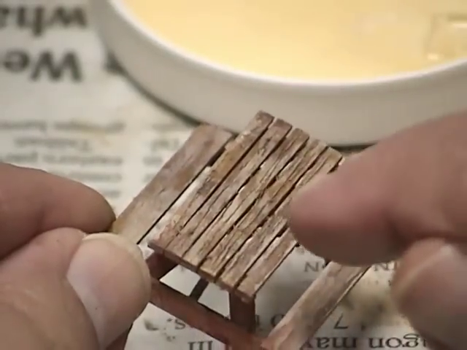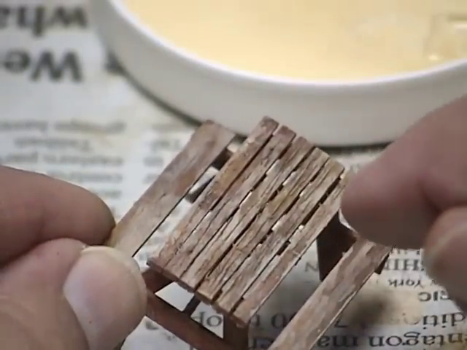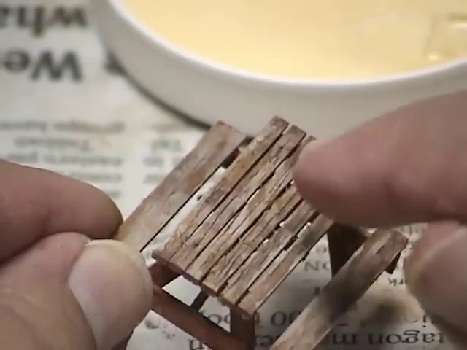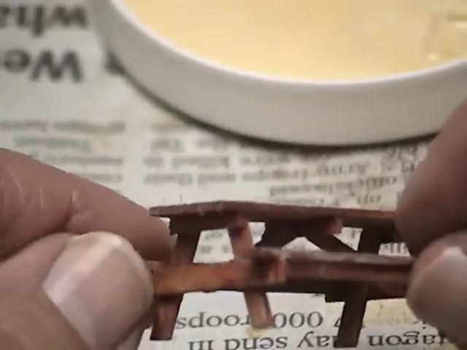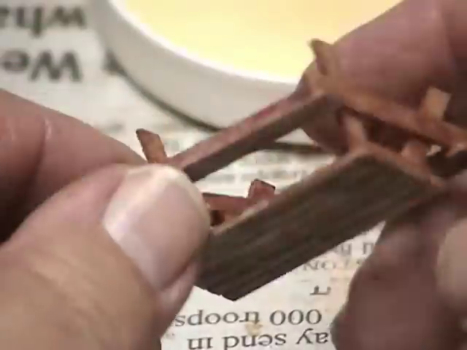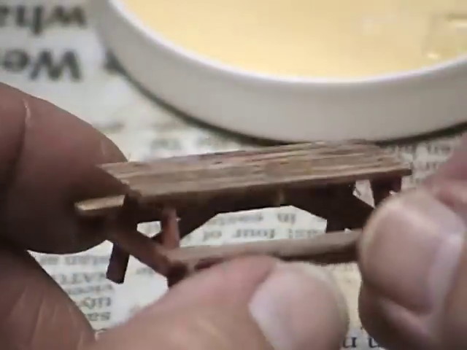So there's our table. You can see all the fine details in there. You can put a knot hole in there if you like. All in all, just a very easy, very nice little thing to add to your layout.